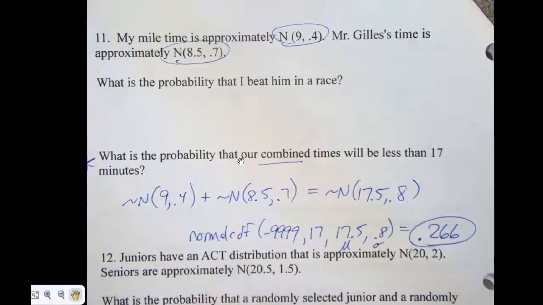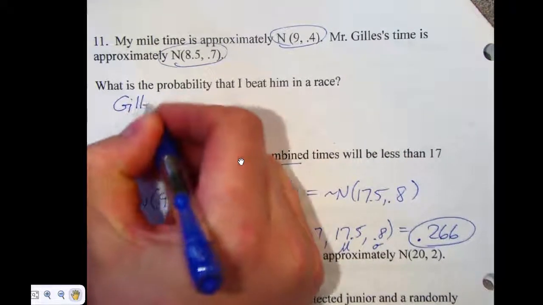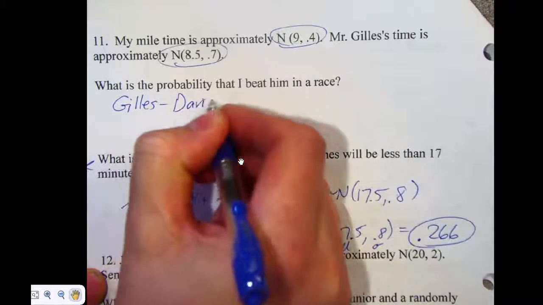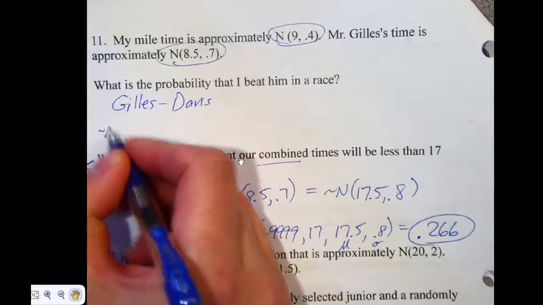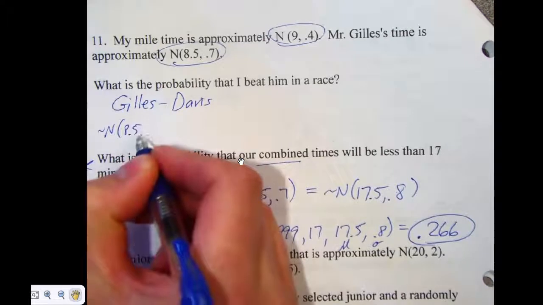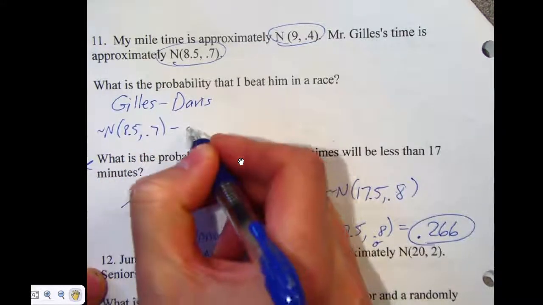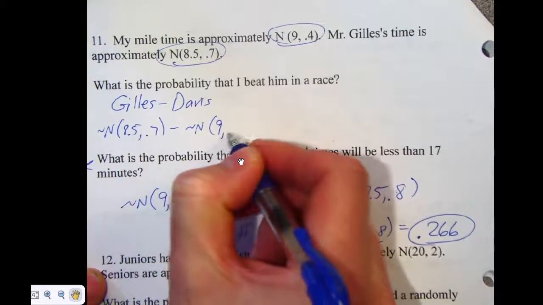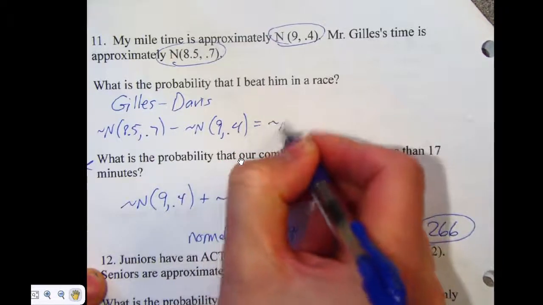So if you want to just do it the way I'm doing it, that's cool. If you want to try it the other way, you can, but it's going to look a little different. So I'm going to do Gillis minus Davis. So I'm doing approximately normal 8.5, comma 0.7, minus approximately normal 9, comma 0.4.